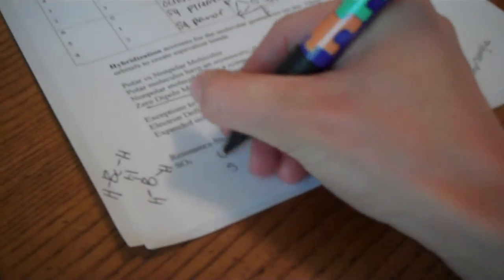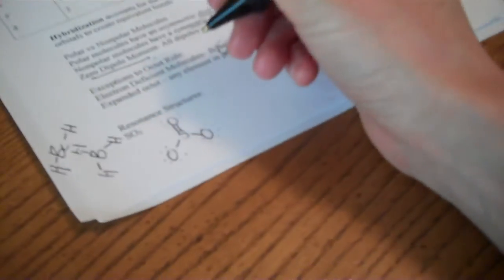All right, and then SO3. So I'm just going to draw this one out. Okay, so S has 6, O has 6 valence electrons, so I'm allowed to have 24 total. So 2, 4, 6, 8, 10, 12, 14, 16, 18, 20, 22, and then I know that there's going to be a double bond up here, 24.